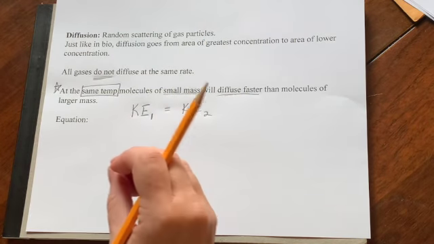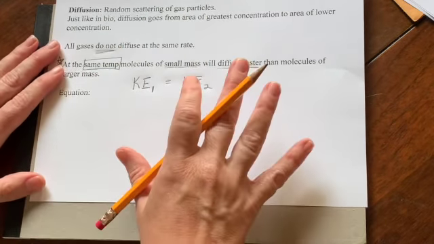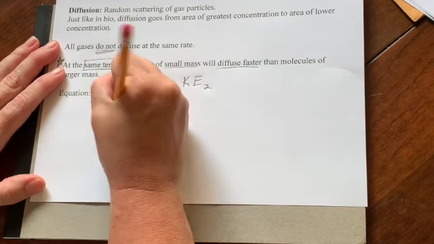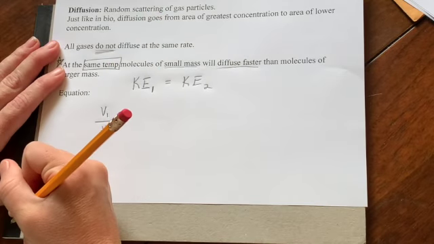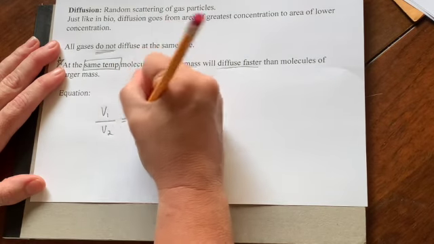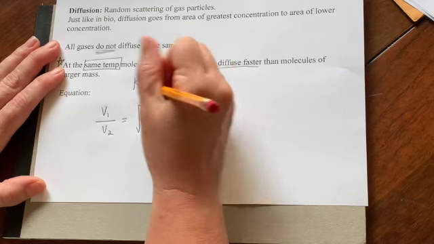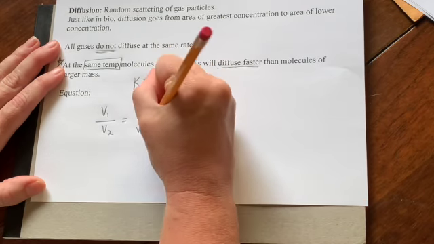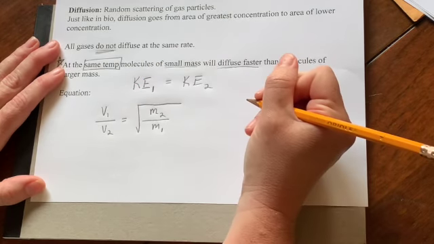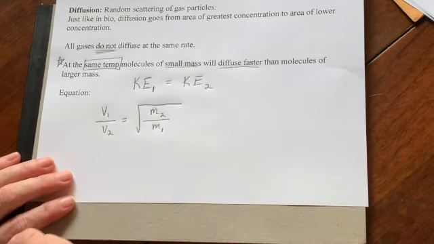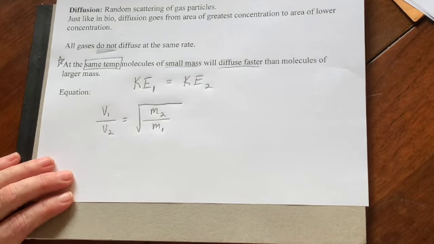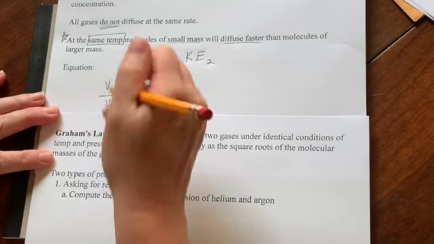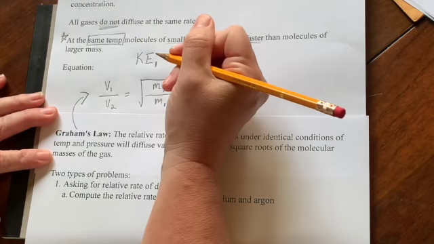So if we play around with the kinetic energy equations, and you don't have to do this algebraically, I'm telling you right now, we would get the velocity of your first gas over the velocity of your second gas is equal, this is going to be the equation we're going to use, of the mass of your second over the mass of your first. All right, so this is going to be the equation that we use for what is known as Graham's law. Okay, so this is the Graham's law equation.